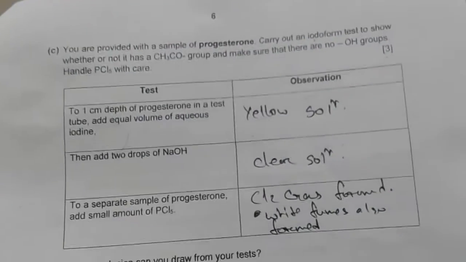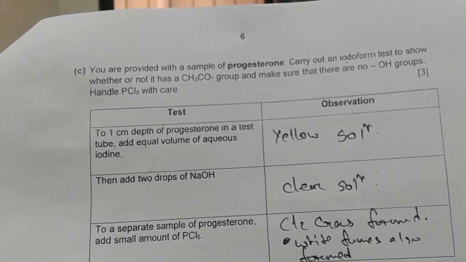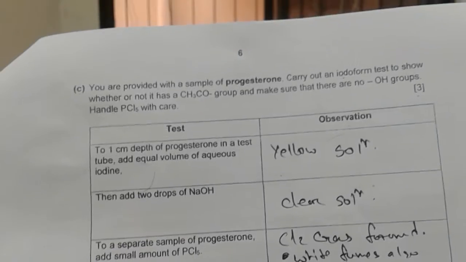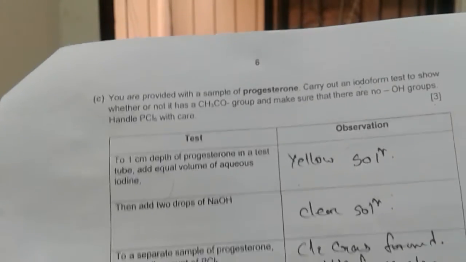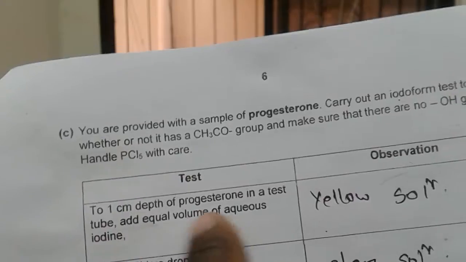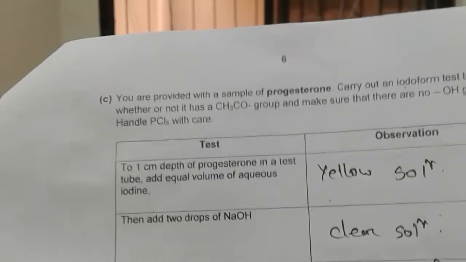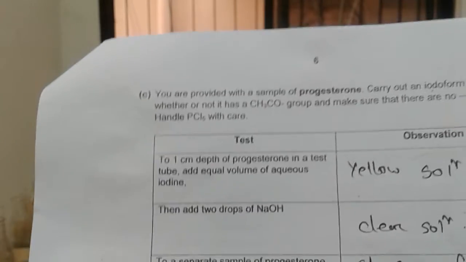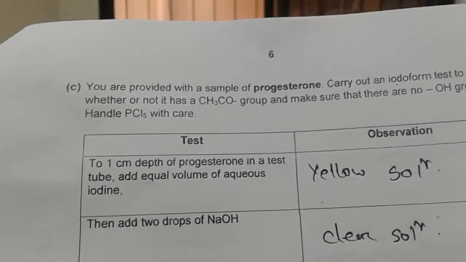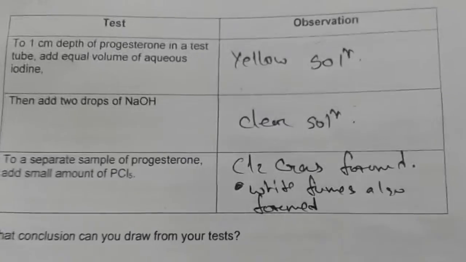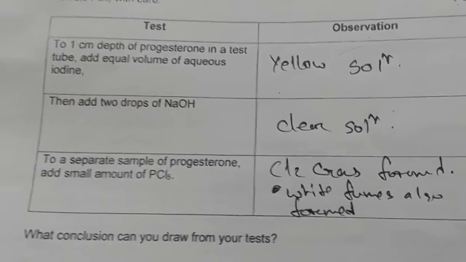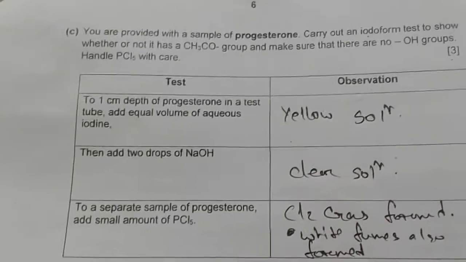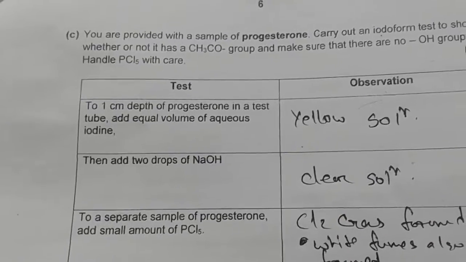Now later, when you have added progesterone, with aqueous iodine, a yellow solution formed. With sodium hydroxide, the solution turns clear, but with aqueous iodine we have got a yellow solution. So this must contain the CH3CO group, that means the methyl ketone group, the iodoform test. But when PCl5 is added, he said white fumes formed, but the test tubes were not clear, I think, so he has got some wrong interpretations. PCl5 should not give any change here, or maybe water is present.